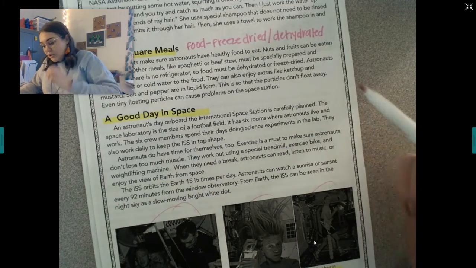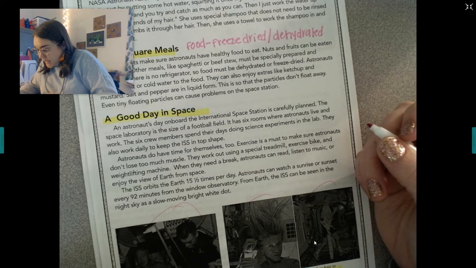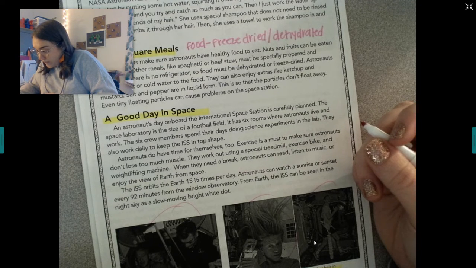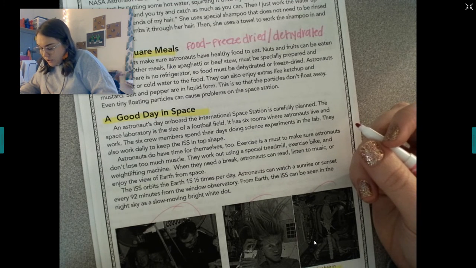So, an astronaut's day on board the International Space Station is carefully planned. The space laboratory is the size of a football field. It has 6 rooms where astronauts live and work. The 6 crew members spend their days doing science experiments in the lab. They also work daily to keep the ISS in top shape. Astronauts do have time for themselves, too.